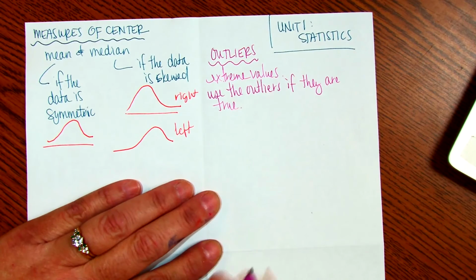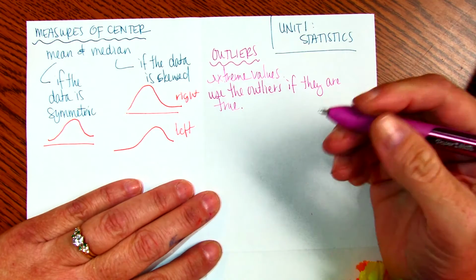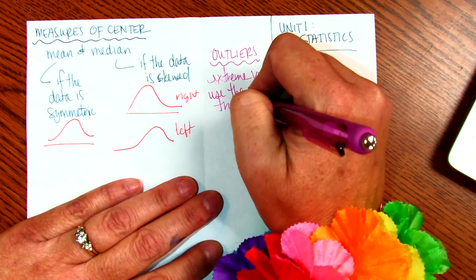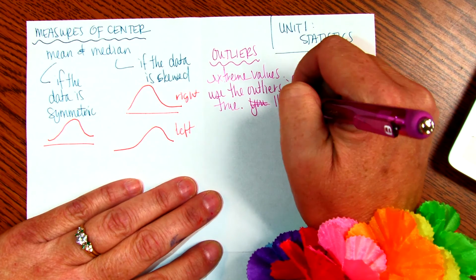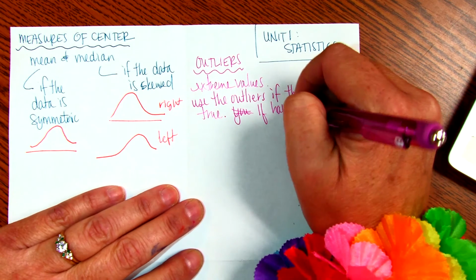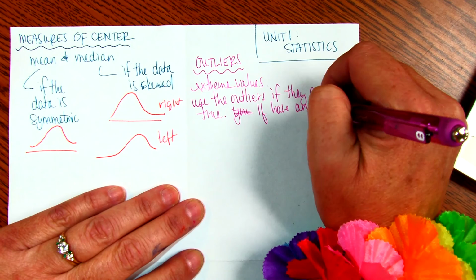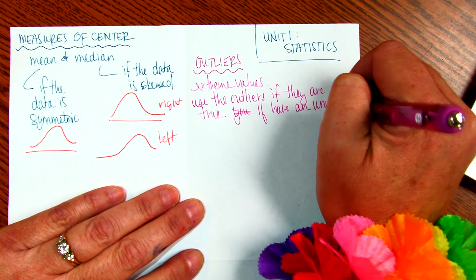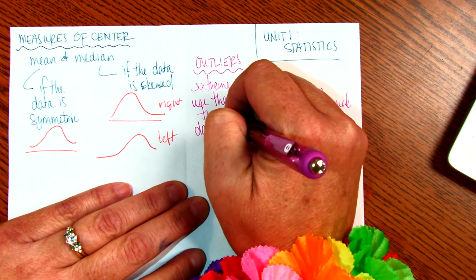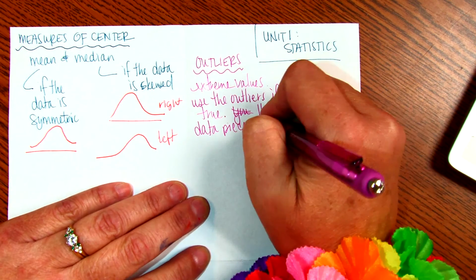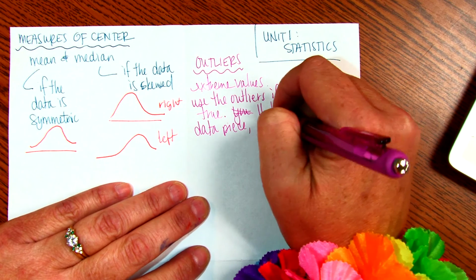Okay, so we also talked about that as a data collector, if you have an unusual data piece, is it true?